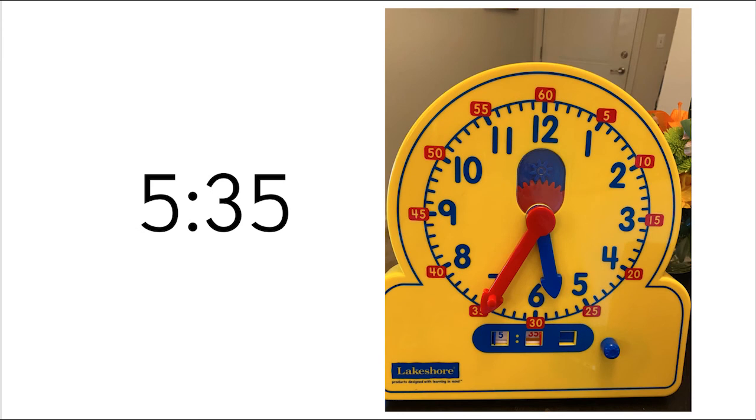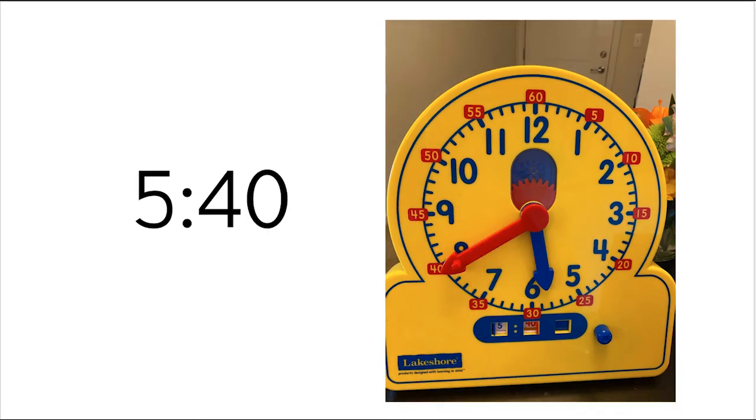My minute hand is telling me I need to count by 5 7 times to figure out my minutes. 5, 10, 15, 20, 25, 30, 35. The time is now 5:35. My minute hand is telling me to count by fives 8 times. 5, 10, 15, 20, 25, 30, 35, 40. The time is now 5:40.